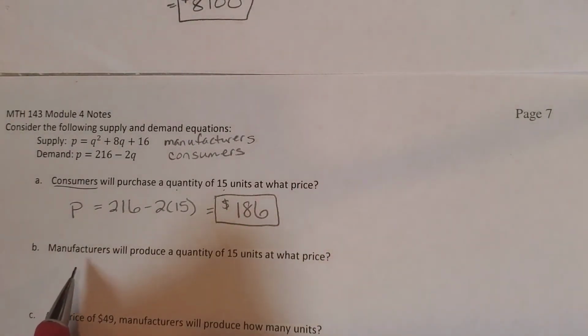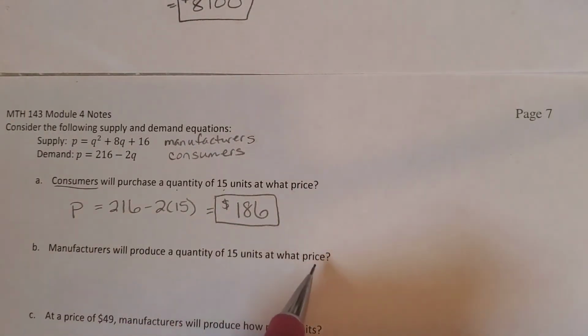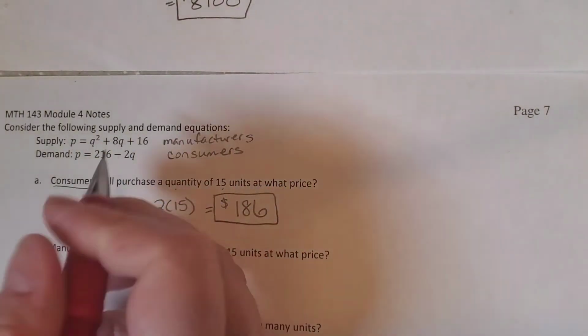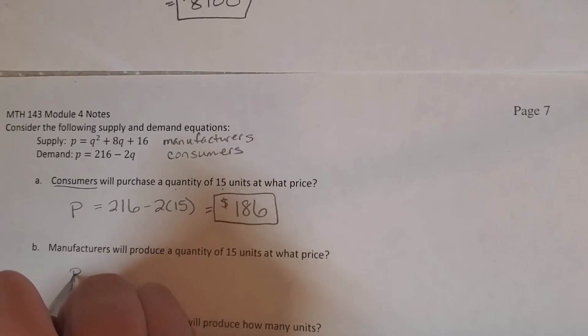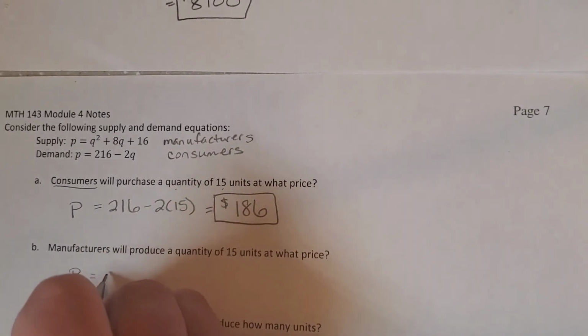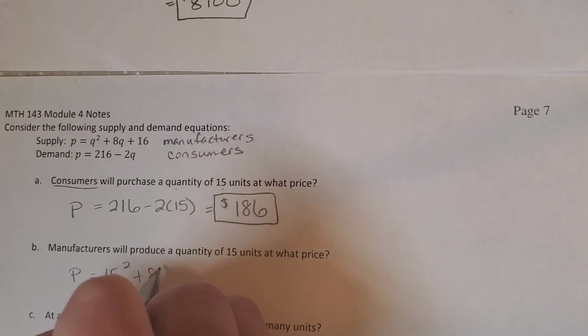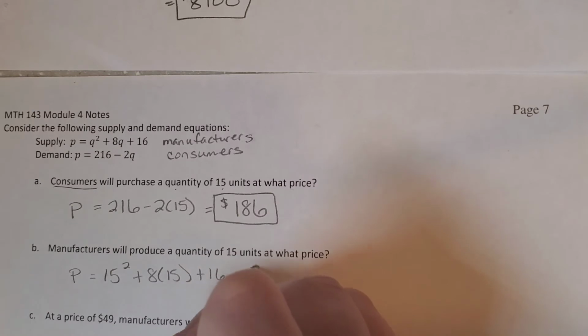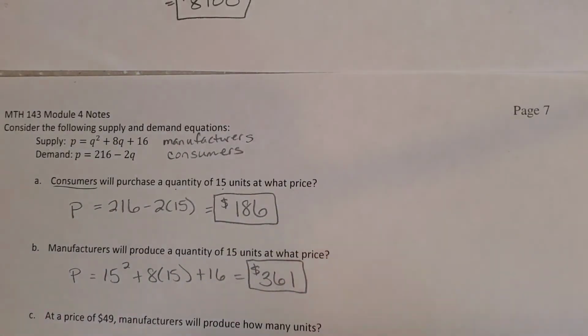Part B, the manufacturers will produce a quantity of 15 units at what price? So this time the other function, the supply function for the manufacturers. Again, we're looking for the price, and we have a 15 for Q for our quantity. So 15 squared plus 8 times 15 plus 16. That gives us $361. So the manufacturers are willing to produce 15 units when the price is $361.